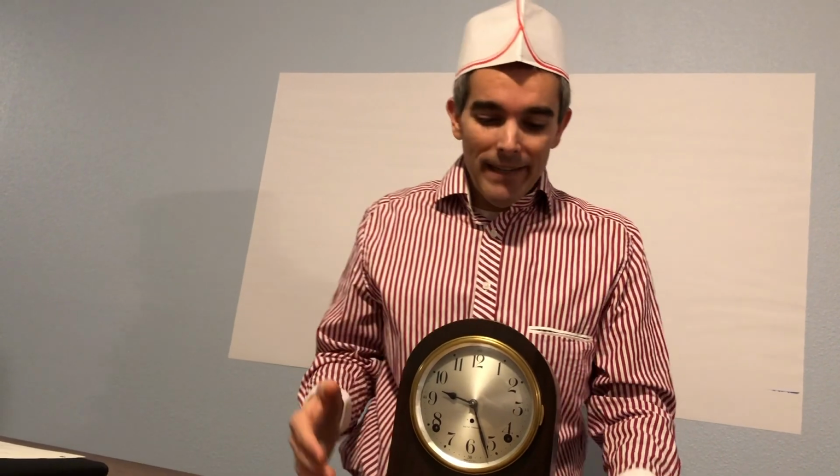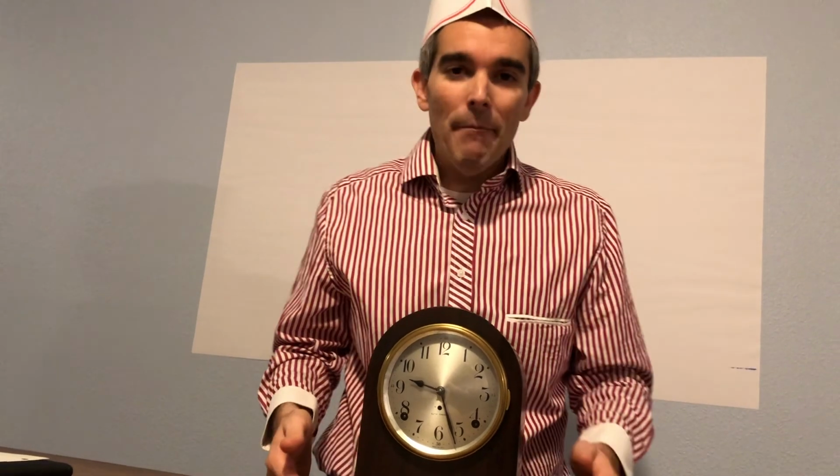I take a particular interest in this because my father-in-law fixes and repairs clocks like this all the time. He actually fixed this clock for my wife and I. So it's very cool, and I think it's very interesting and very applicable to mechanics and materials.